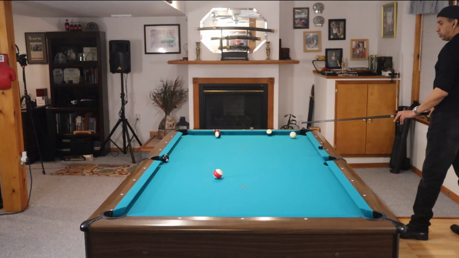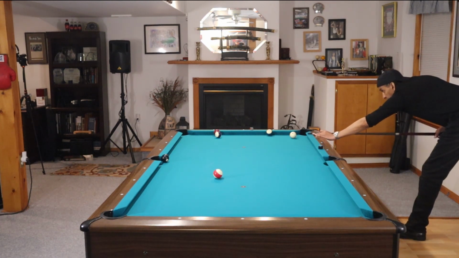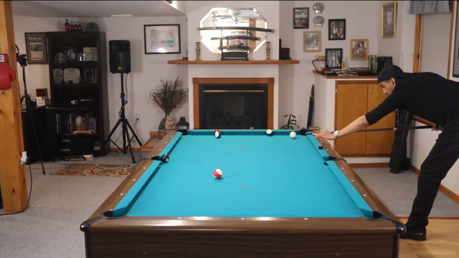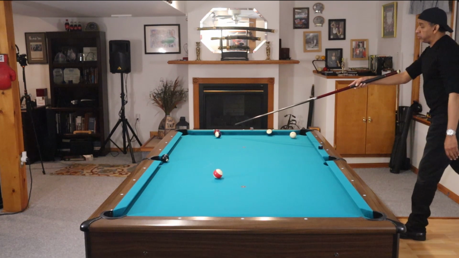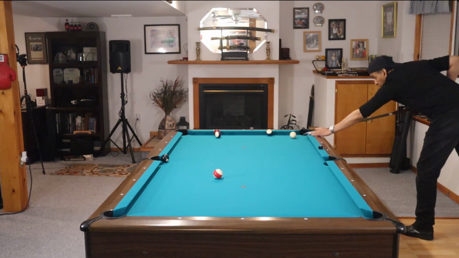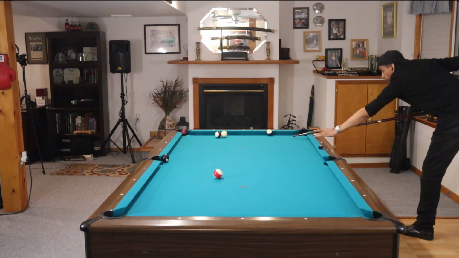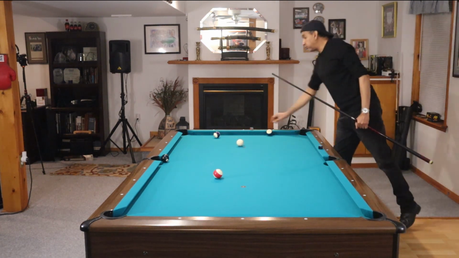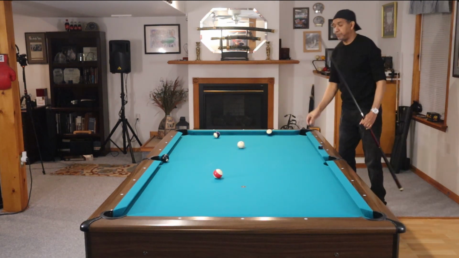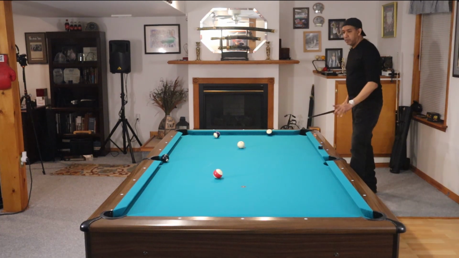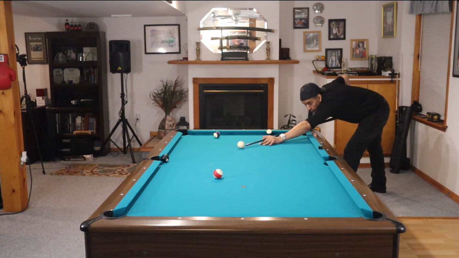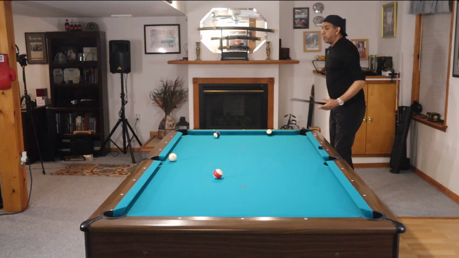So I'm actually going to put a little bit of follow on this and try to avoid the 12. Because I'm Bryan Mitchell, I'm going to put a little draw on it and come this way to totally avoid the 12. If you're not confident putting the draw on that rail shot, you shoot it a different way. And then we have the 8, and it's a wrap.